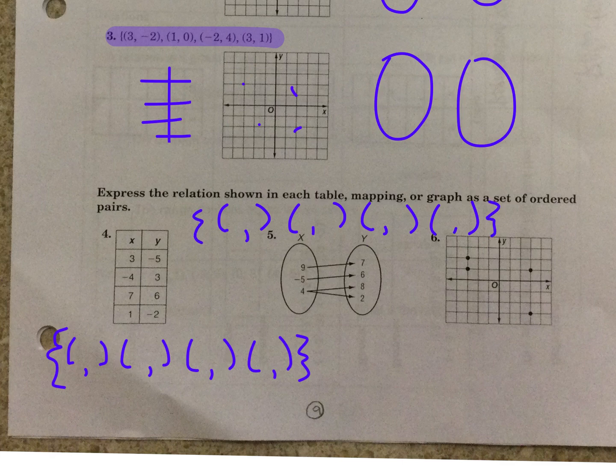Same thing for number 6. You'll look at a point, see where it is, write its coordinate, find the next point, write its coordinate. There's 4 points. Put it inside squiggles. And that's what you do on that page. Flip over to page 10 and I'll tell you how to do that one.